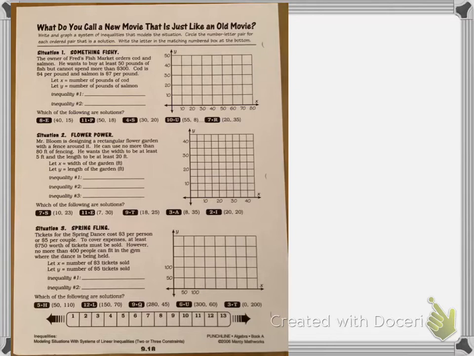I'm going to go with the 50 pounds. He wants to buy at least 50 pounds of fish. So between the pounds of cod, which represents the X, and the pounds of salmon, which represents the Y, those two together have to be at least 50 pounds. So that means 50 pounds or more, so my inequality is going to be x plus y greater than or equal to 50.